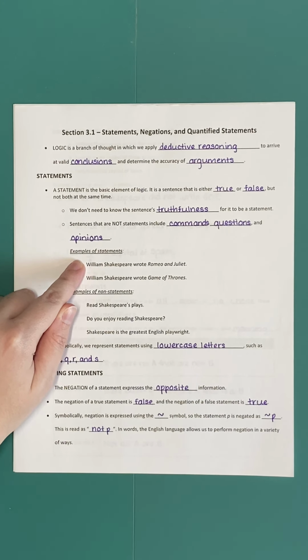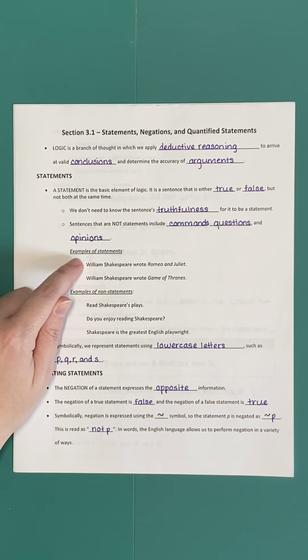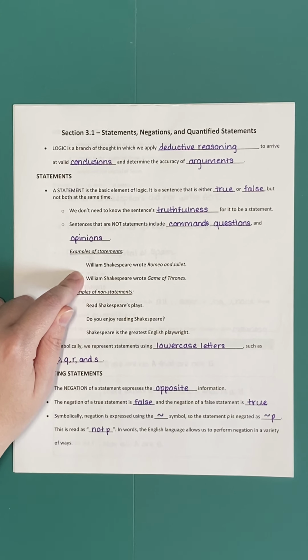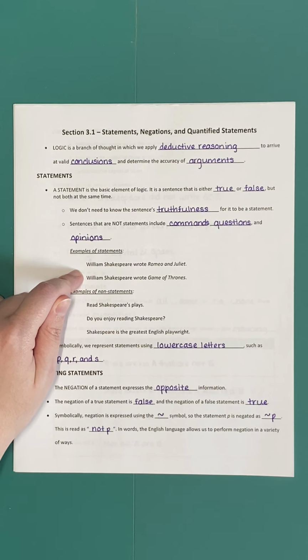Examples of statements. William Shakespeare wrote Romeo and Juliet. It's either true or it's false. We happen to know that this statement is true, but if you know nothing about Shakespeare and have no idea what Romeo and Juliet is, it doesn't matter. Just based on the structure of this sentence, it's either true or false, so it's a statement. Also, William Shakespeare wrote Game of Thrones, also a statement. This one happens to be false. But again, if you don't know anything about Shakespeare or Game of Thrones, it doesn't matter. This statement is either true or false, so it represents what we're calling a statement.